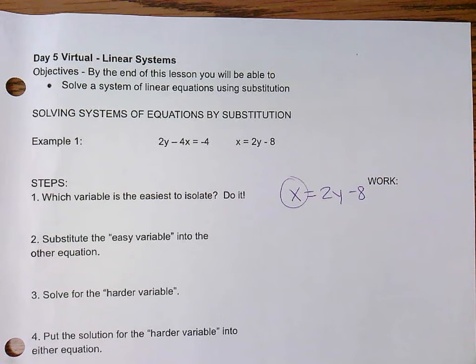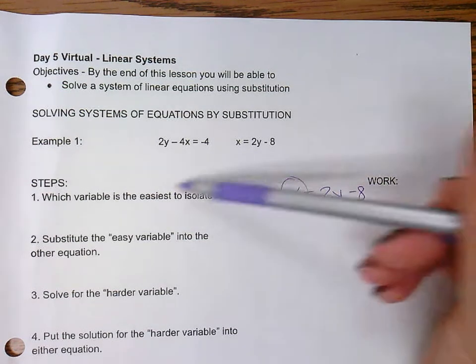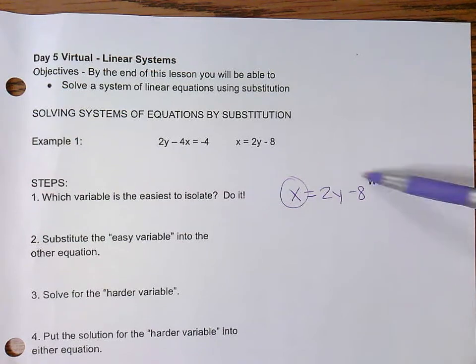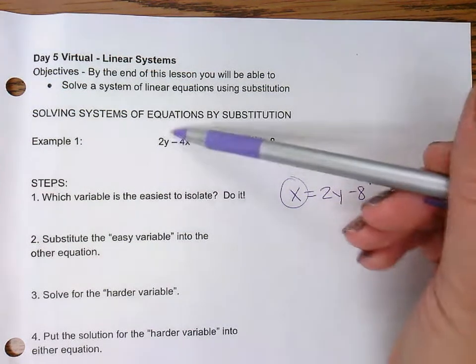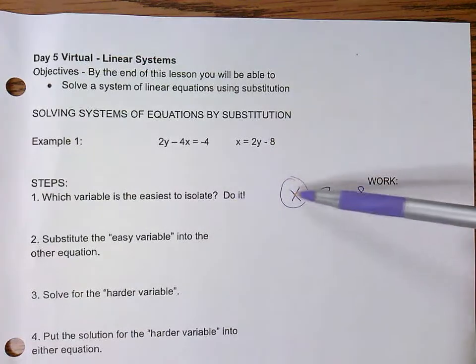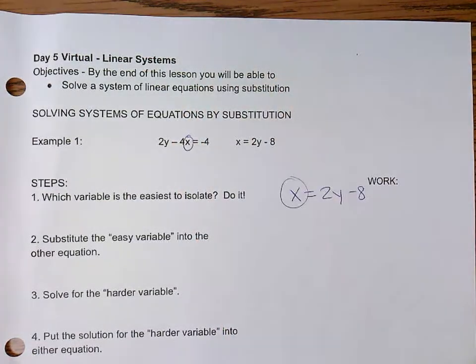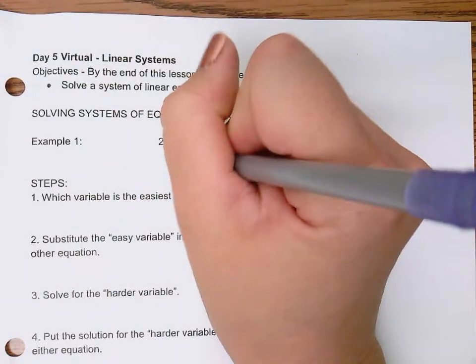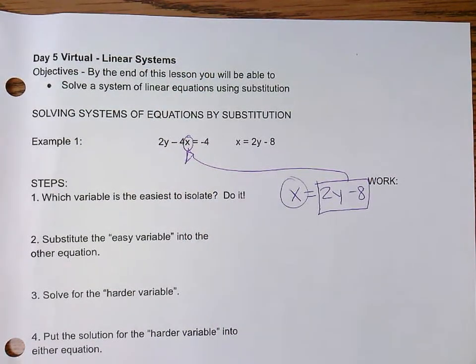Our next step is to substitute this easy variable, x, so this stuff over here, 2y minus 8, into the other equation where you see the x. We put this equivalent expression in for x in the other equation, because you can't solve an equation if you have two variables.